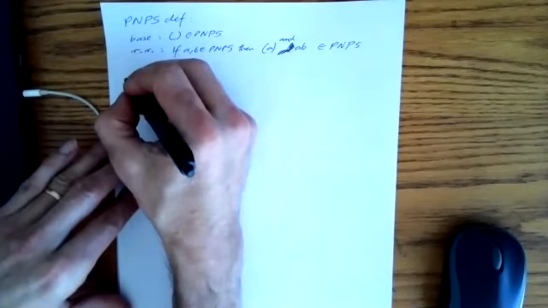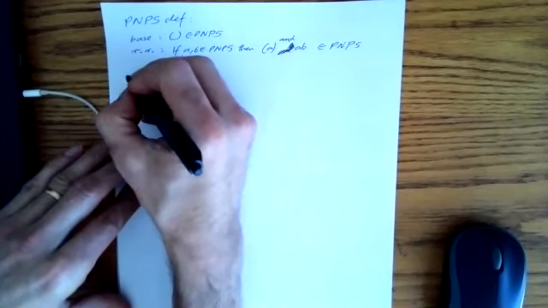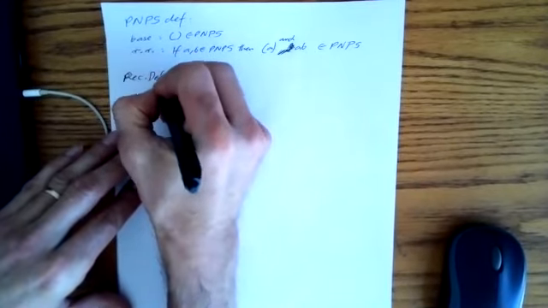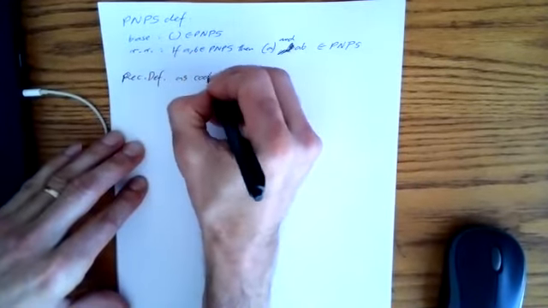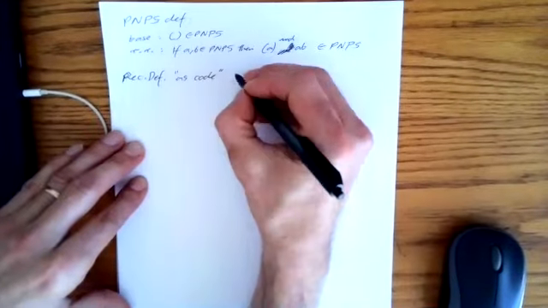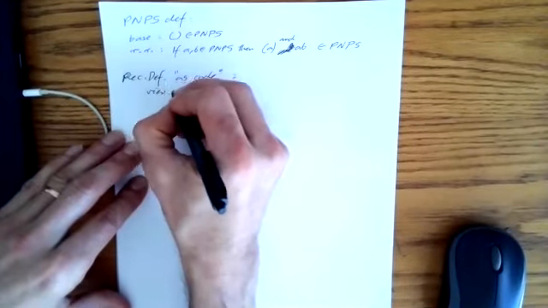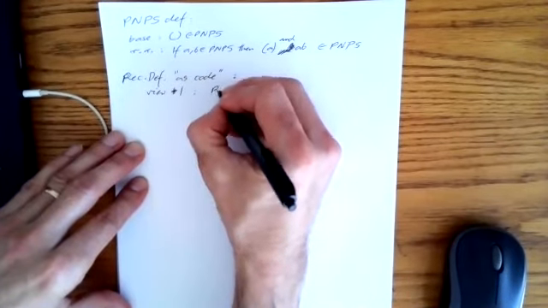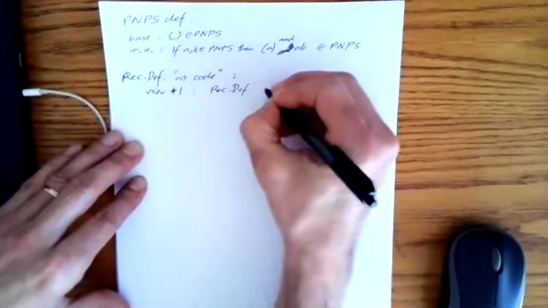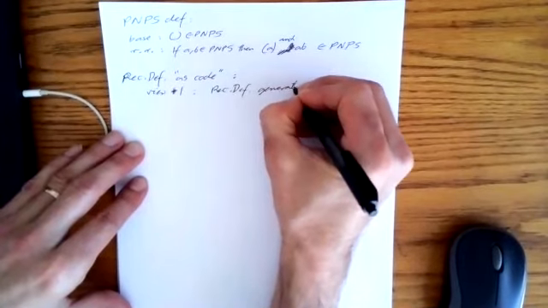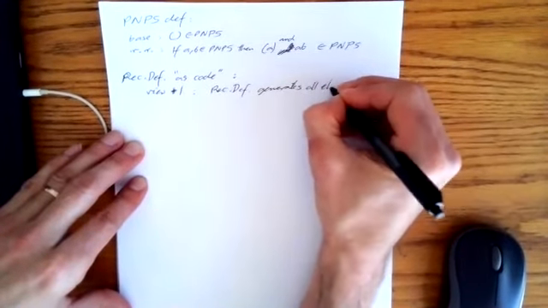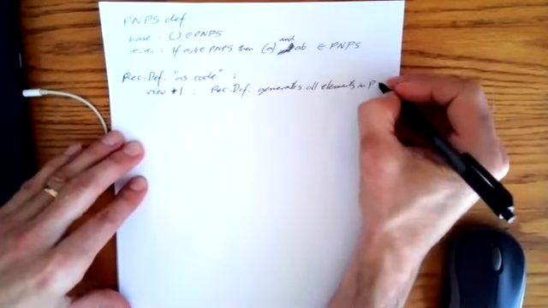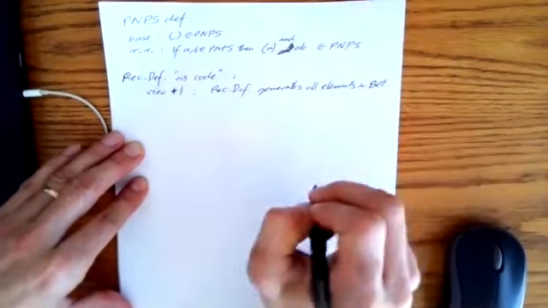So recursive definitions as code? Well, the first view is that the recursive definition generates all elements in the set.